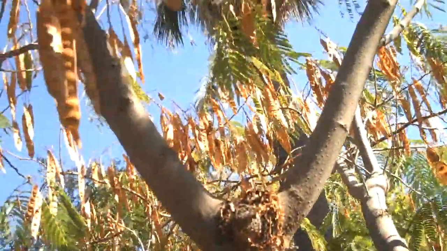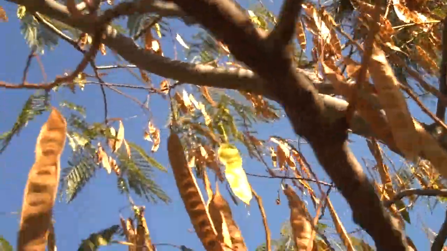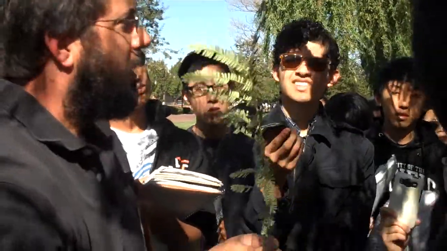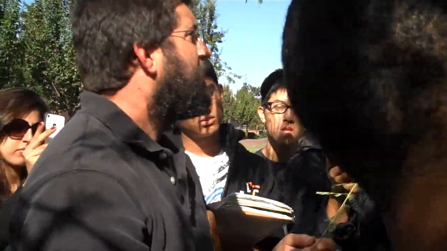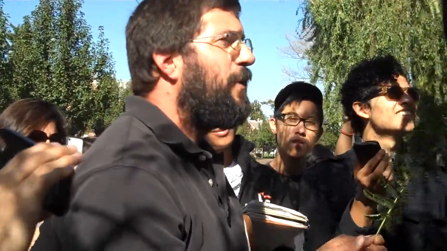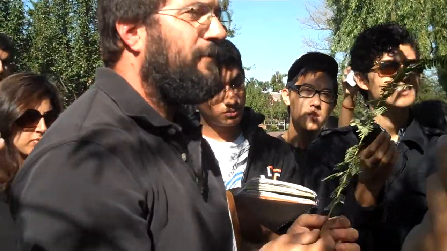Very popular, very pretty. Flowers look like these little pink pom-poms or puffs hanging off. People like that look. Right? Do you want to eat it? Well, just because it's a legume does not mean it's edible. We do eat a lot of legumes, but some legumes are super poisonous.